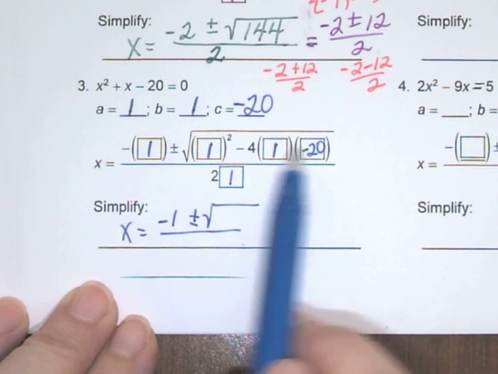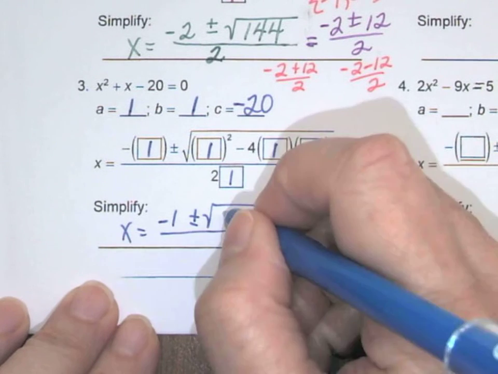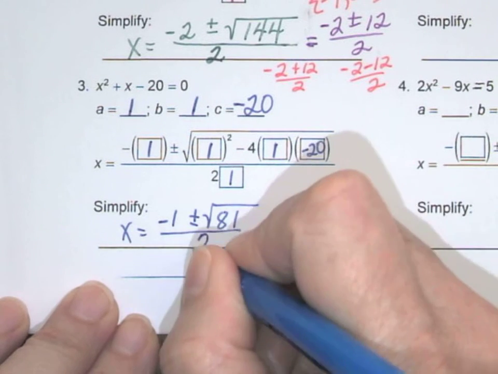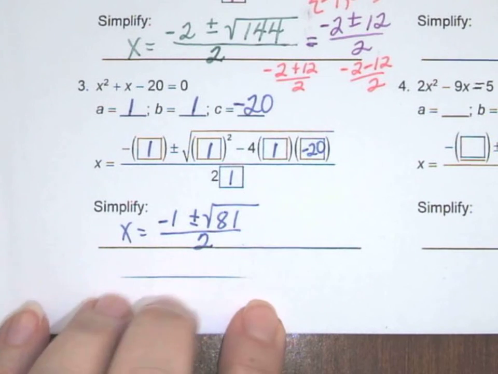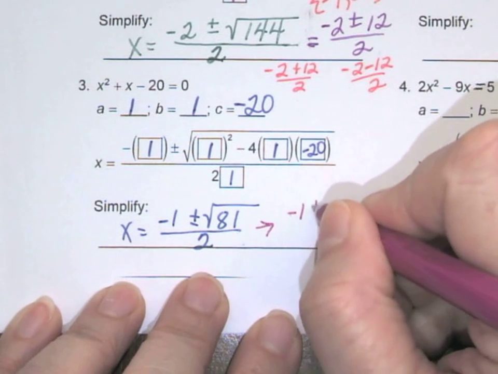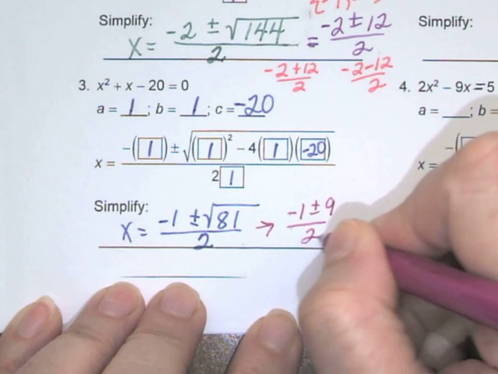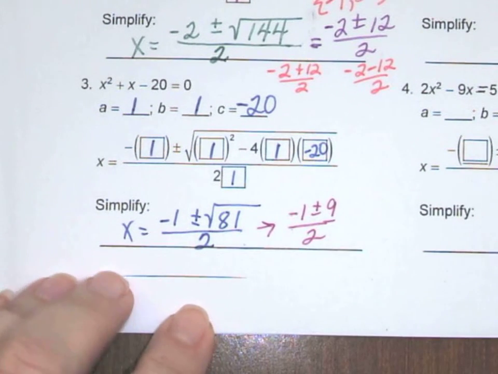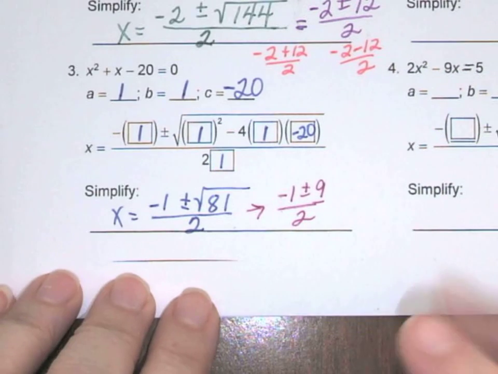plus, give me a second to do the math, 1 plus 80, that's 81 divided by 2. Once again, we get a perfect square. So I have negative 1 plus or minus 9 because the square root of 81 is 9. Make sure you do both the positive answer and the negative.